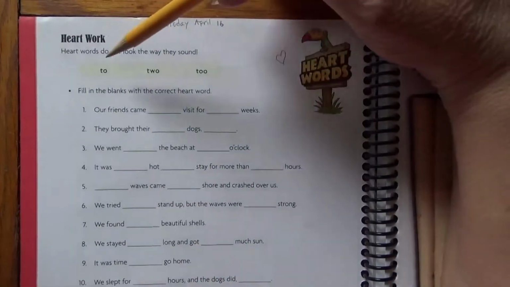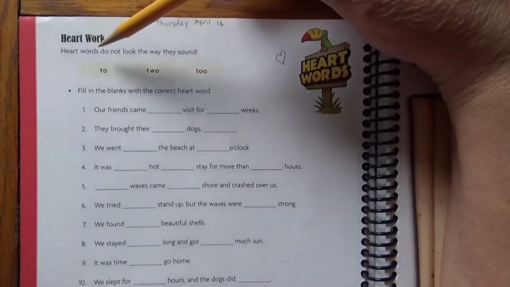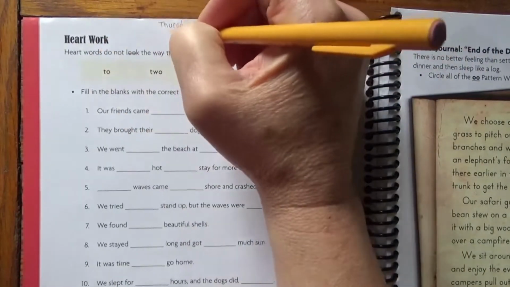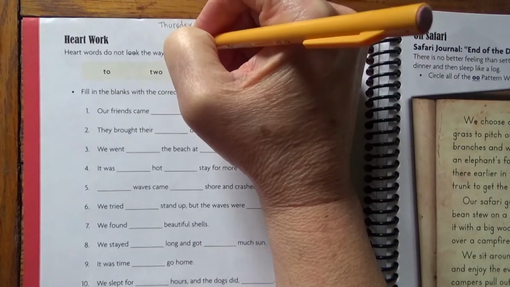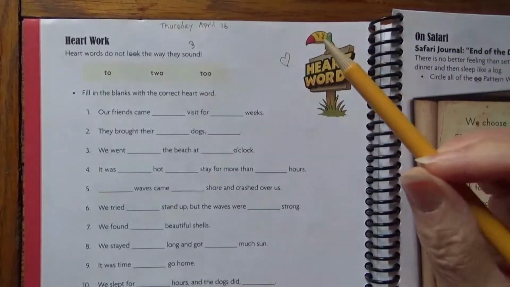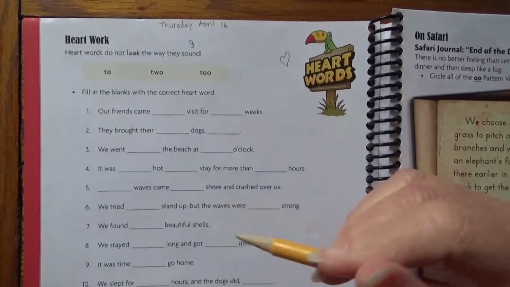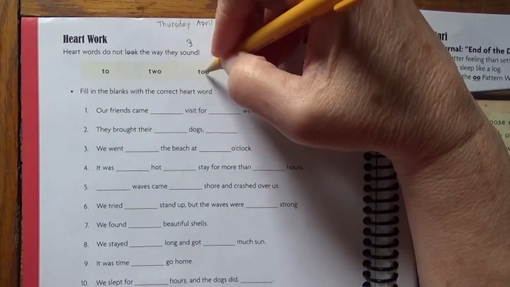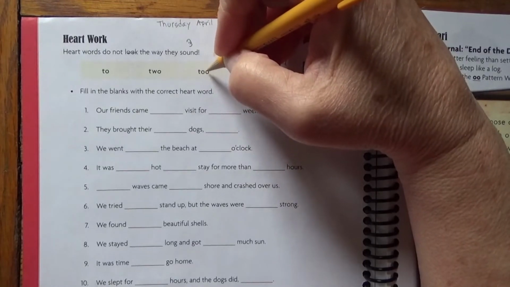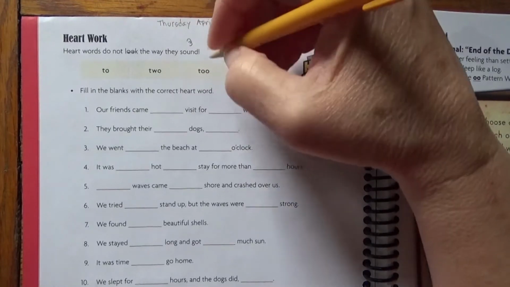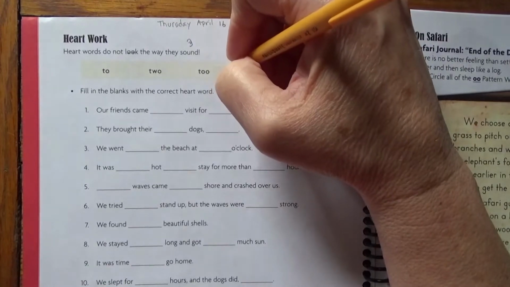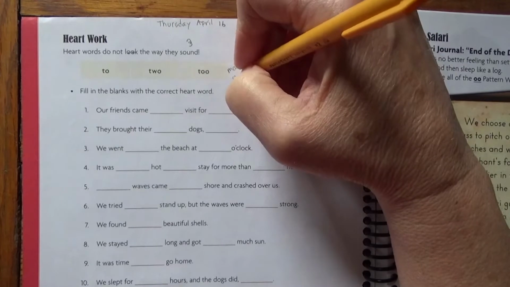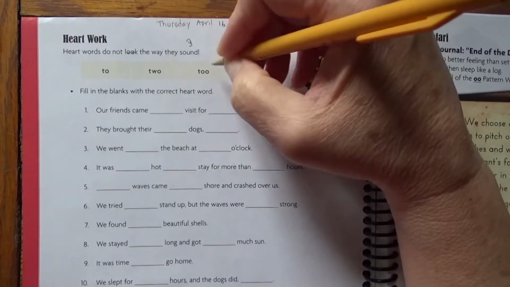Three words this week: to, too, and two. Heart words do not look the way they sound. Way back last week when we started this lesson, we said this "too" has too many O's. So that means this word can be too many of something, and you can also stick the word "also" in there to take its place.